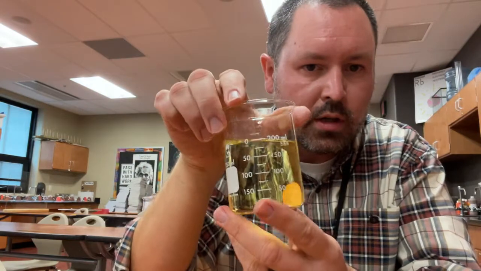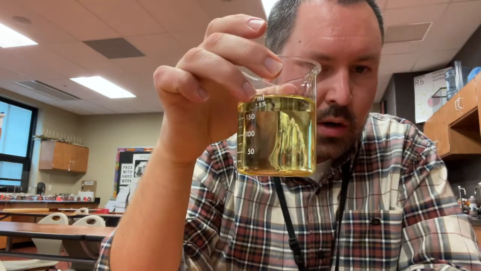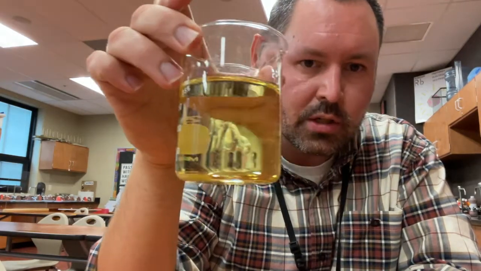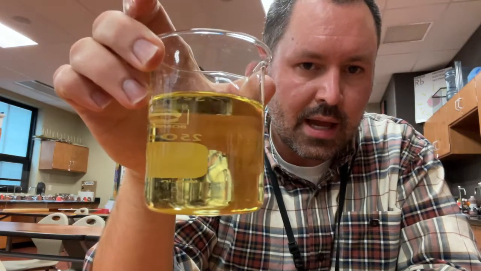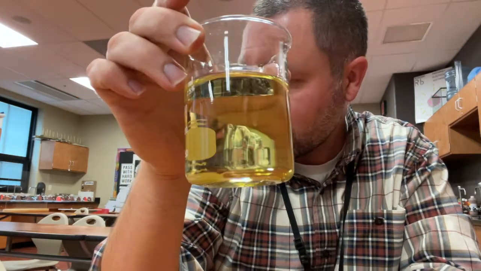Here's the cooking oil. The cooking oil is next. Please note its appearance. Does it look like it has particles in it? No particles in it? Does it look like it's a mixture? Not a mixture? I'll let you guys decide, but here's the cooking oil. Tell me what you think about the cooking oil. Let's go to the cooking oil.